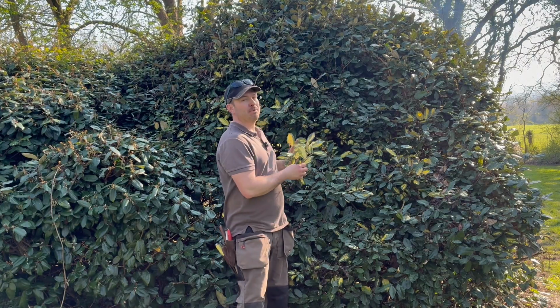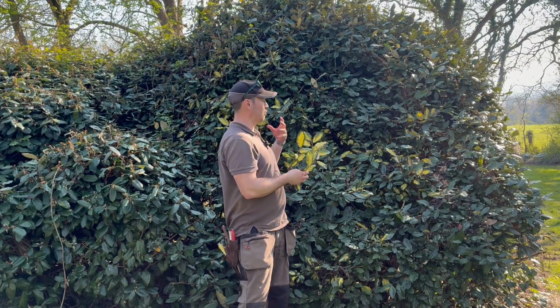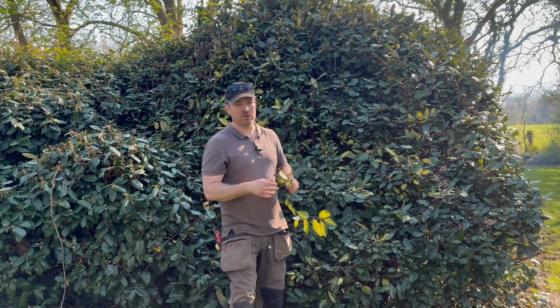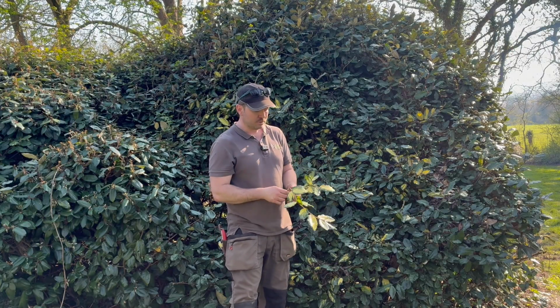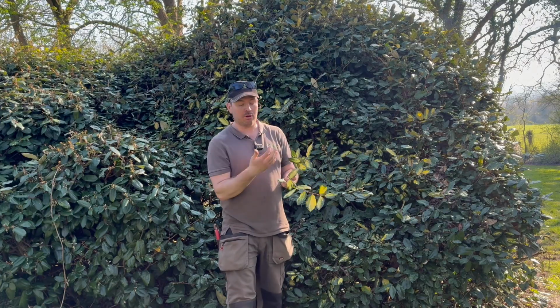Now it's not as big a problem here because, as I said, this is a sort of more functional hedge. So this is not grown so much for ornamental interest. But if you are growing a prized bit of topiary or some lovely evergreen plants, and you're very quickly losing your variegation, you might want to know what's going on.